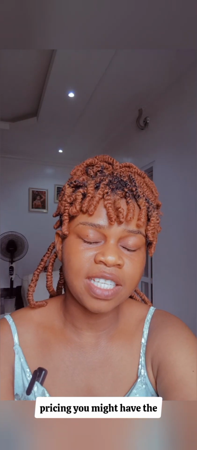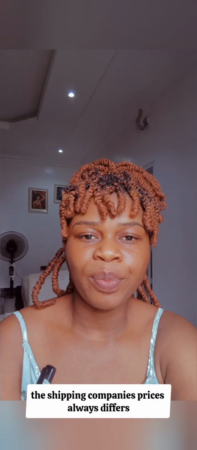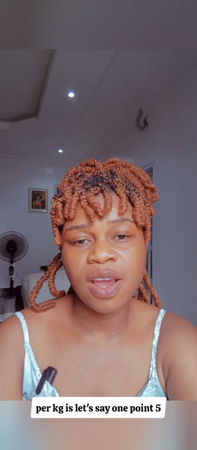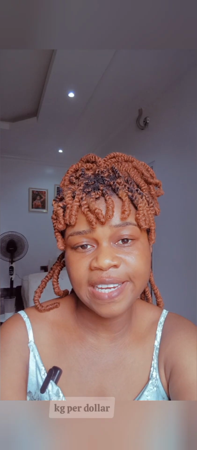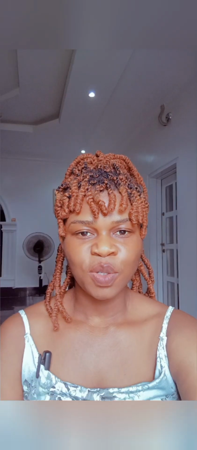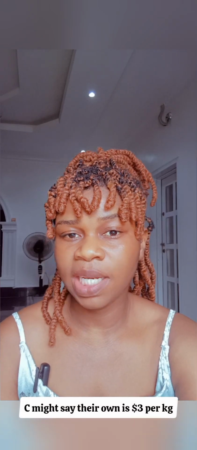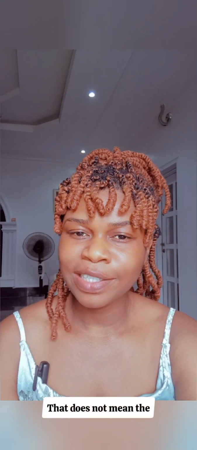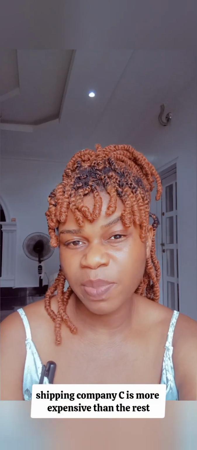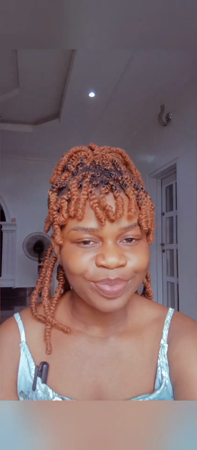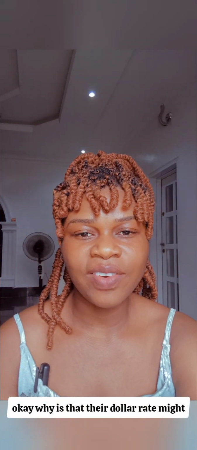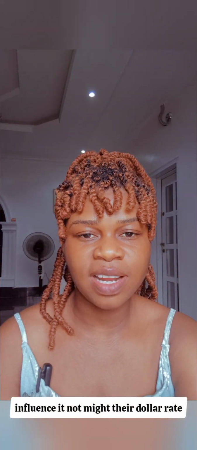The shipping companies' prices always differ. Shipping company A might tell you their rate per kg is, let's say, $1.5. Shipping company B might say their own rate is $1 per kg. C might say their own is $3 per kg. That does not mean shipping company C is more expensive than the rest. Okay, why is that? Their dollar rate influences it.